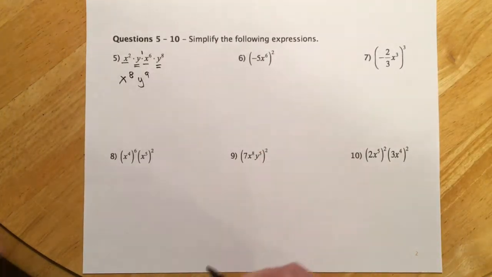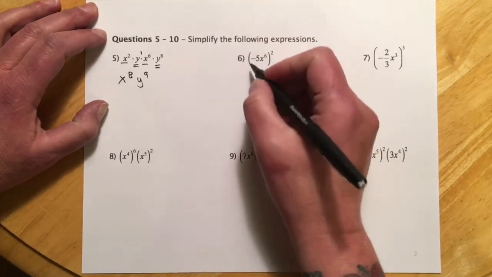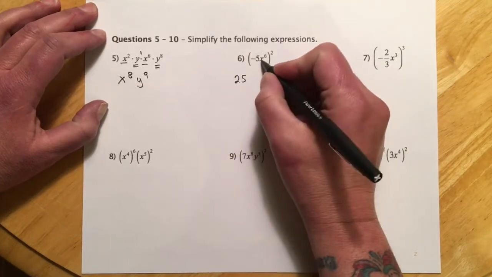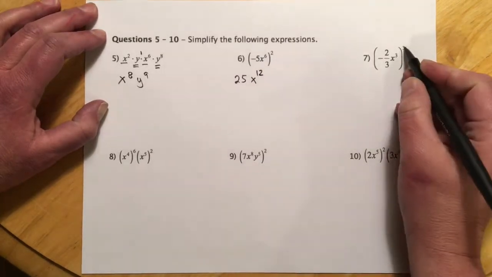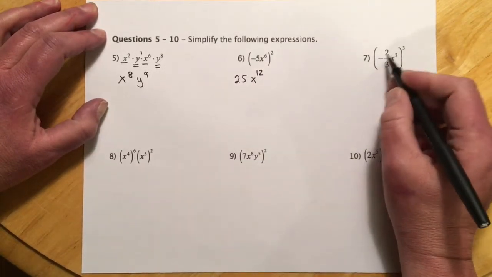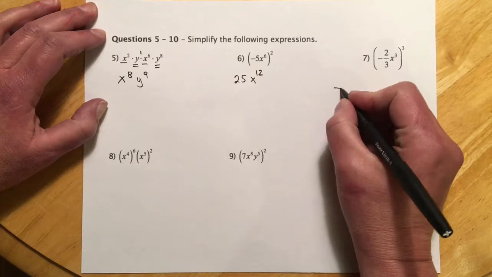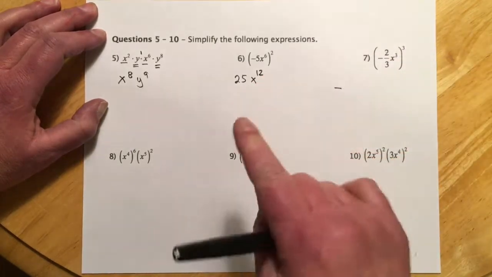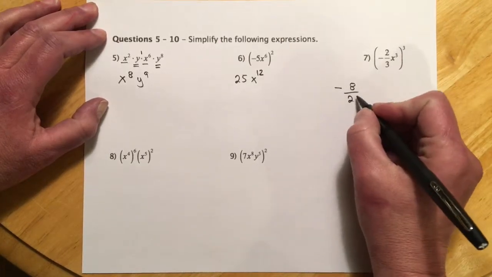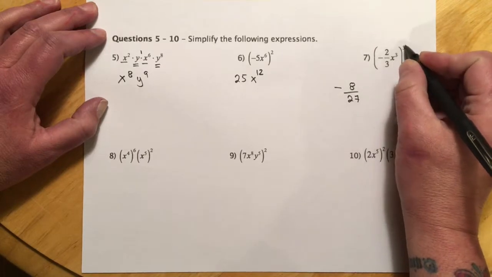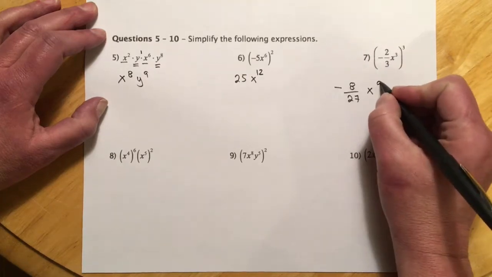Let's see, this one is like having 2 of these, so negative 5 would make 25, and then x to the 6th squared will be x to the 12th. Number 7, so it would be 1, 2, 3 negatives, so negative 2/3, negative 2/3, negative 2/3, so it's going to be negative overall, and then 2 cubed, or 2 times 2 times 2 would make 8, and then 3 times 3 times 3, or 3 cubed, makes 27. And then x cubed cubed would be 3 sets of 3, so that'd be 9, or just 3 times 3, x to the 9th.